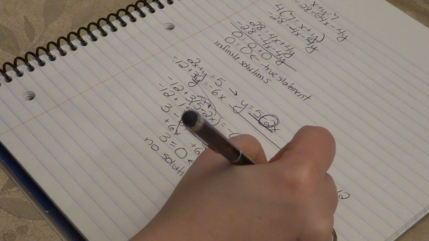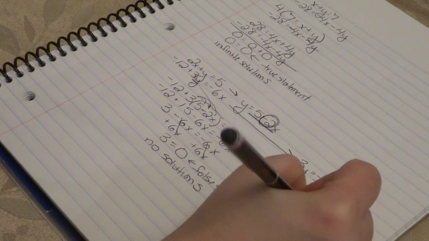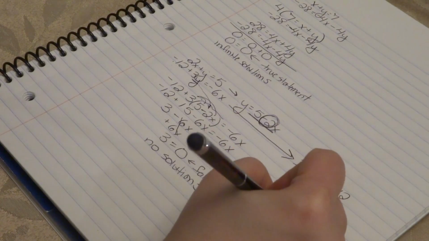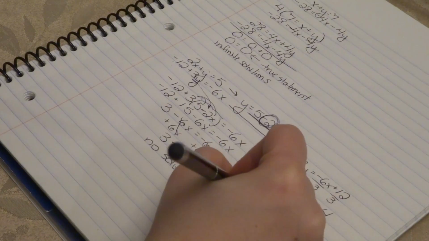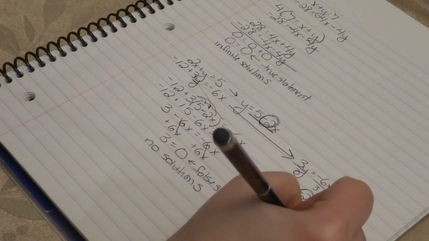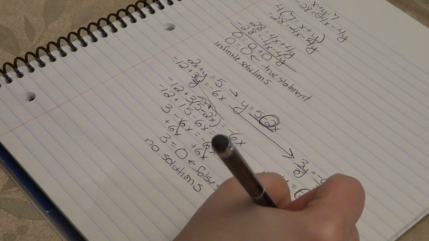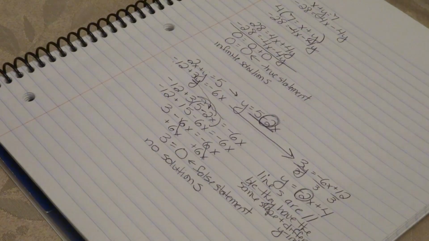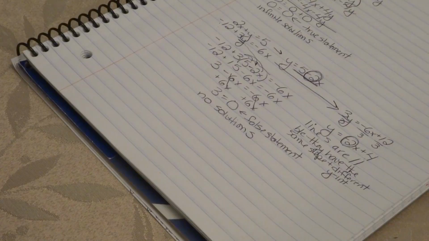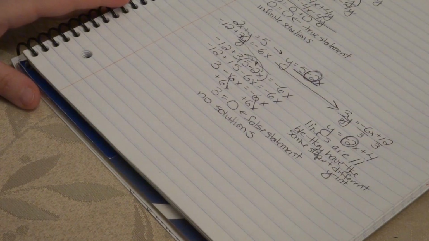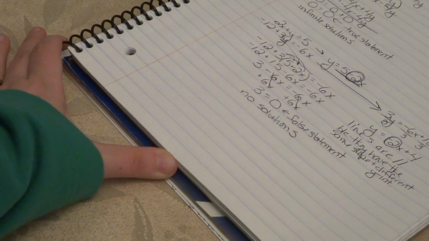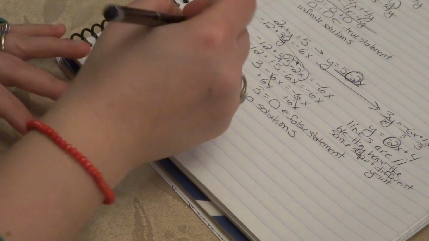So we could say lines are parallel because they have the same slope and different y-intercepts. And that means that there are no solutions. So that's just another way to prove that that's going to occur. And then finally, you'll have the possibility that there's one specific solution. And let's see what that would look like.